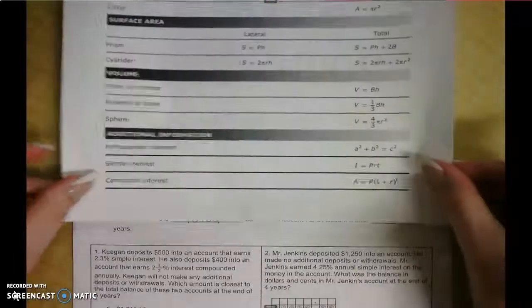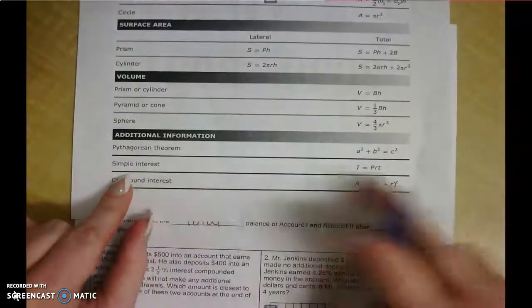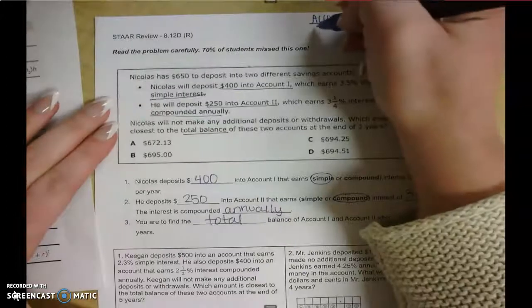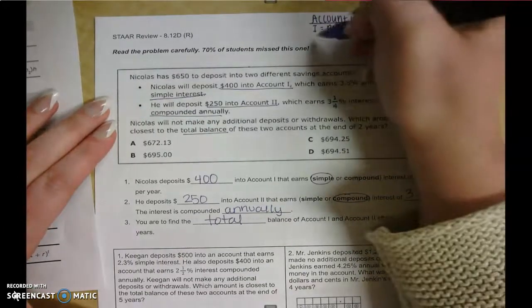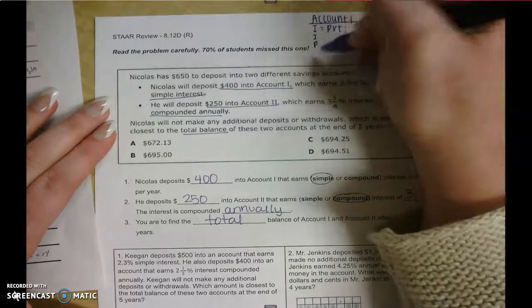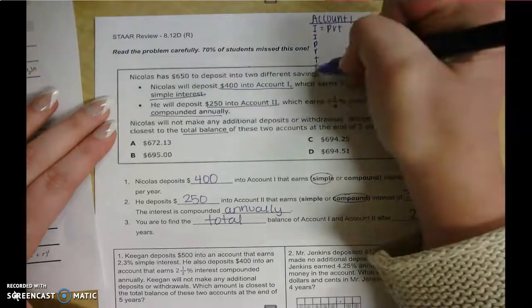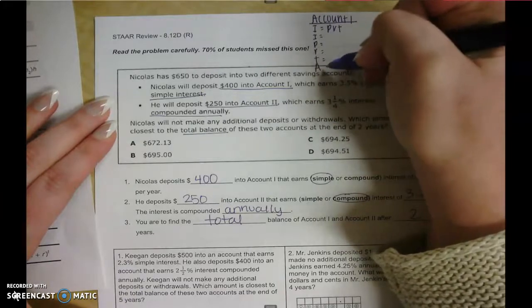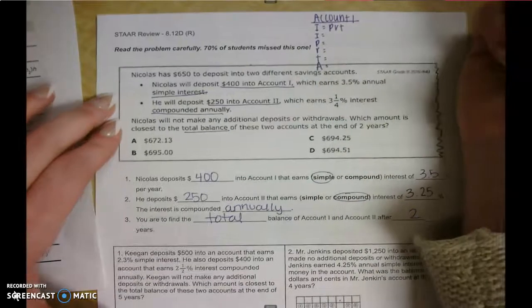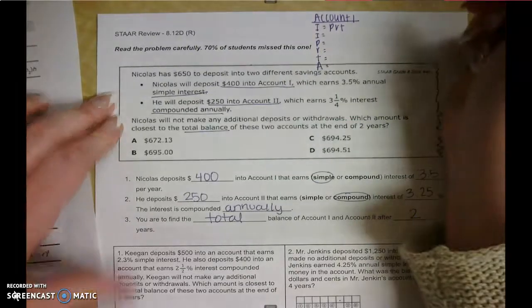So I'm going to use my formula chart here and write the simple interest formula, which is I equals PRT, and list all of those, including A for account balance, underneath that formula.